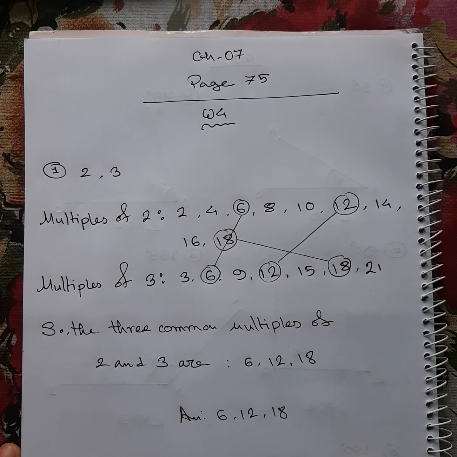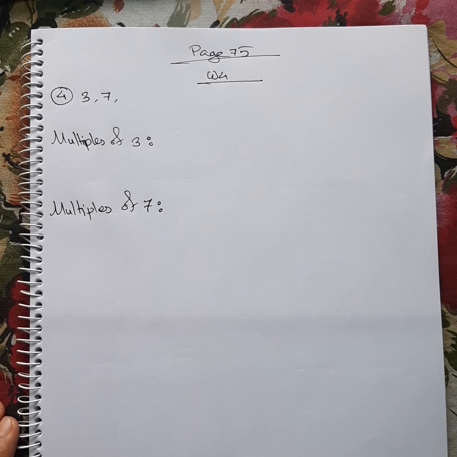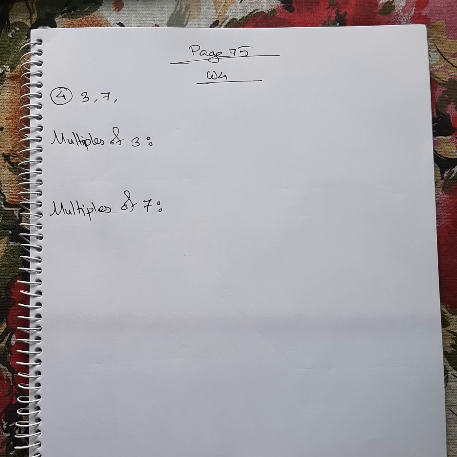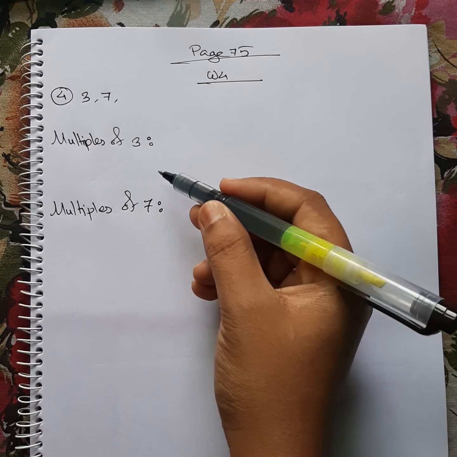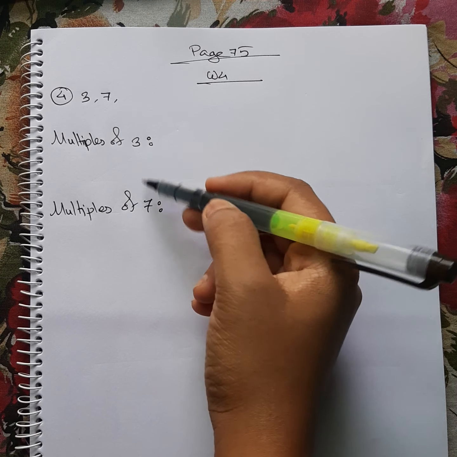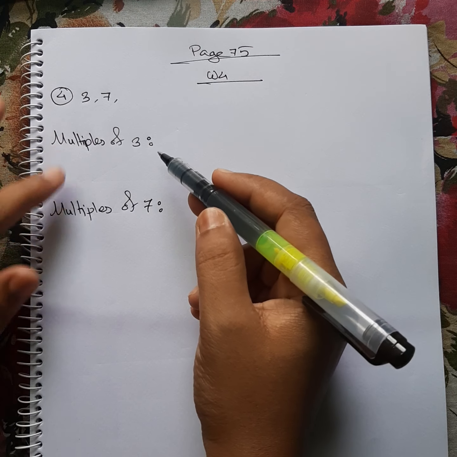I'm going to do another one for you, the phone number, and then we'll go for the next page. Okay, I have written down the question. You have seen that I have kept a little bit of distance between these two lines.